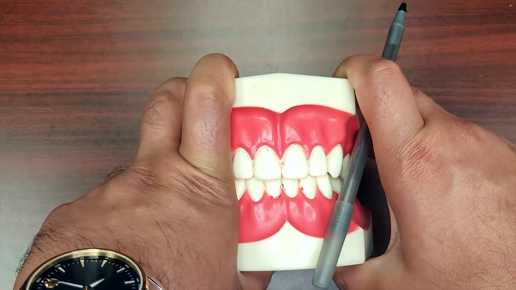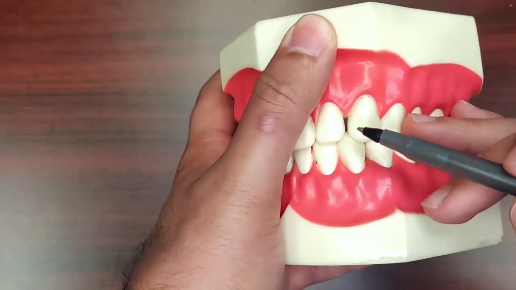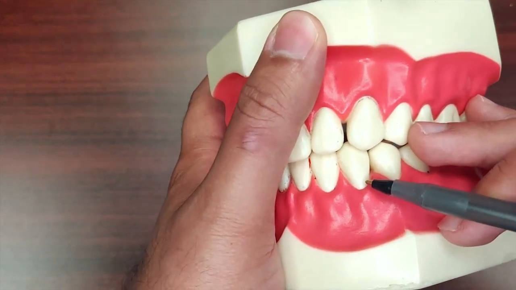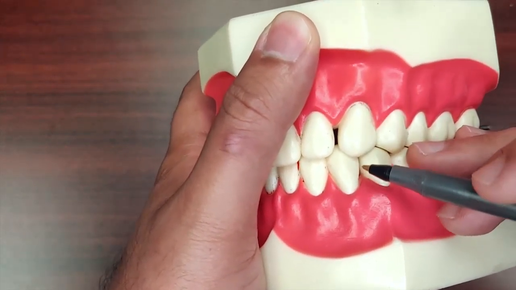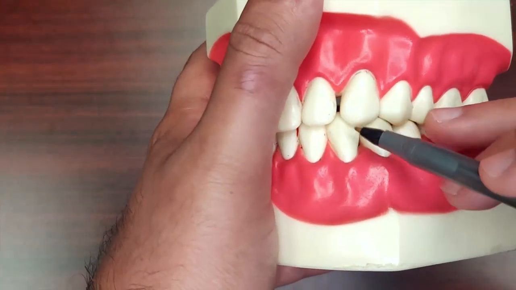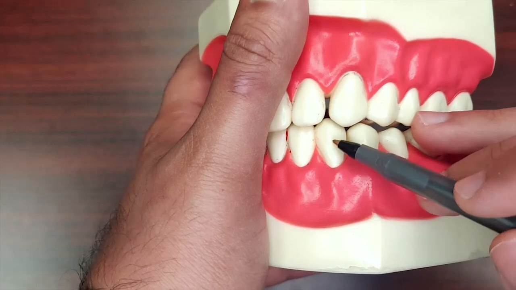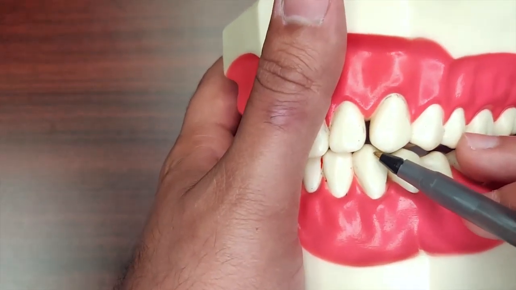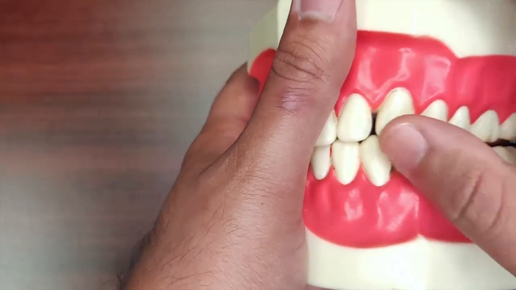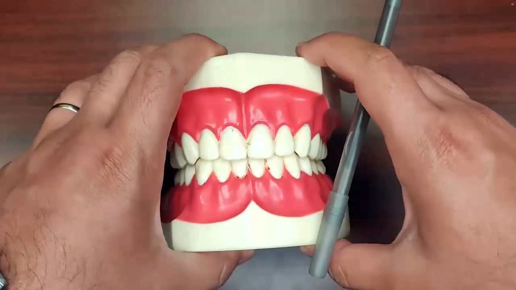In a normal occlusion, the maxillary canine, here it is, occludes with the distal half of the mandibular canine and the mesial half of the mandibular first premolar, as you can see here. And these are the two definitions of a normal occlusion.